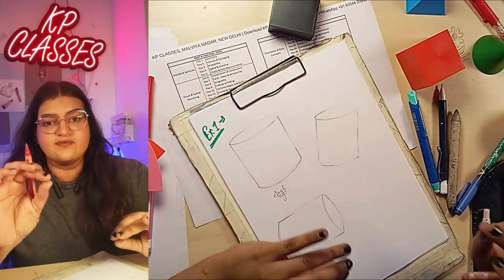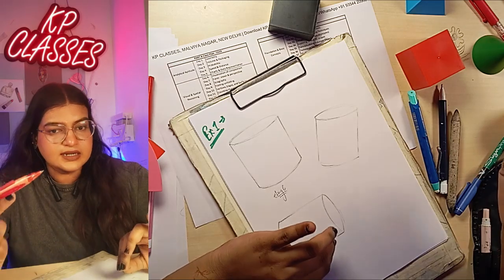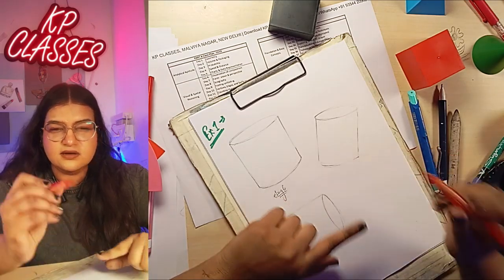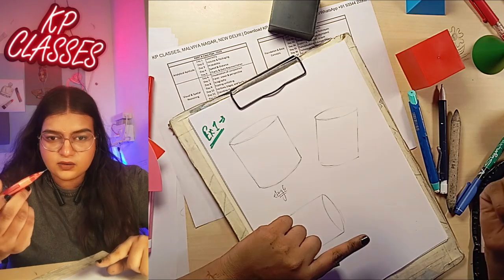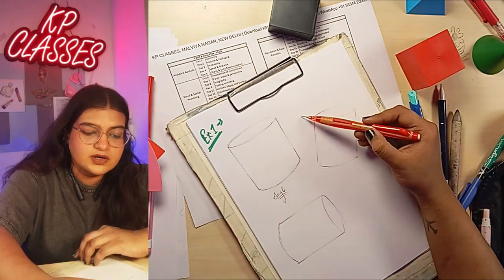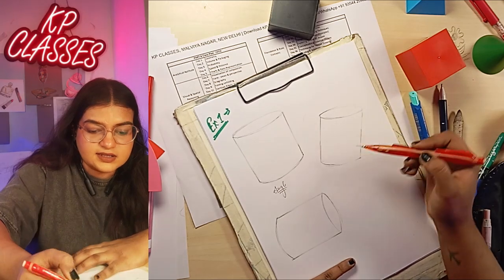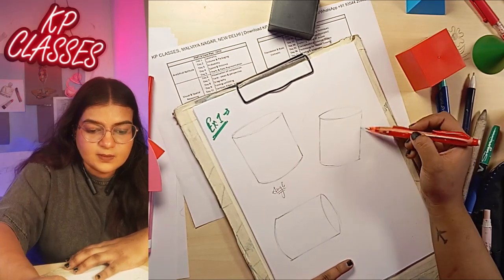For that as well, I have told you a hack, where we can take a mechanical pencil and increase the lead at least 1 centimeter out of the pencil. You will draw with this one. Okay. So basically, somewhat like this. Right.